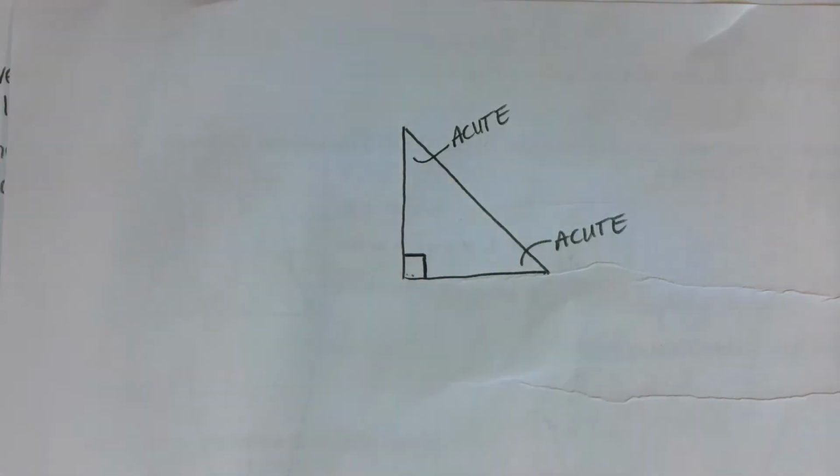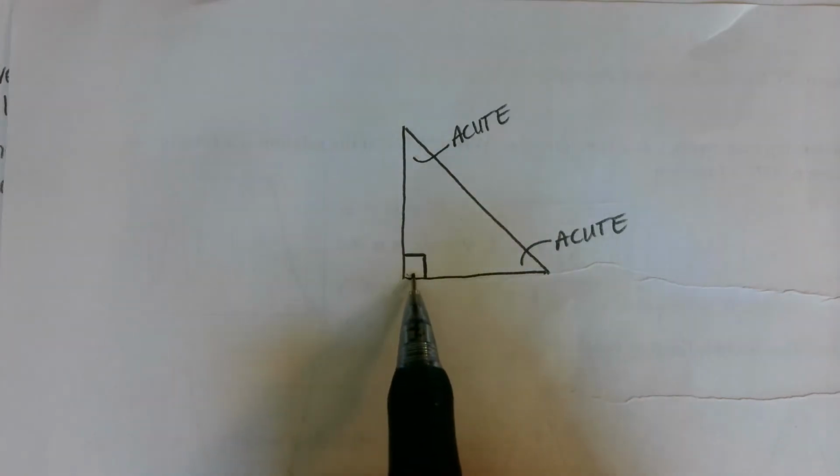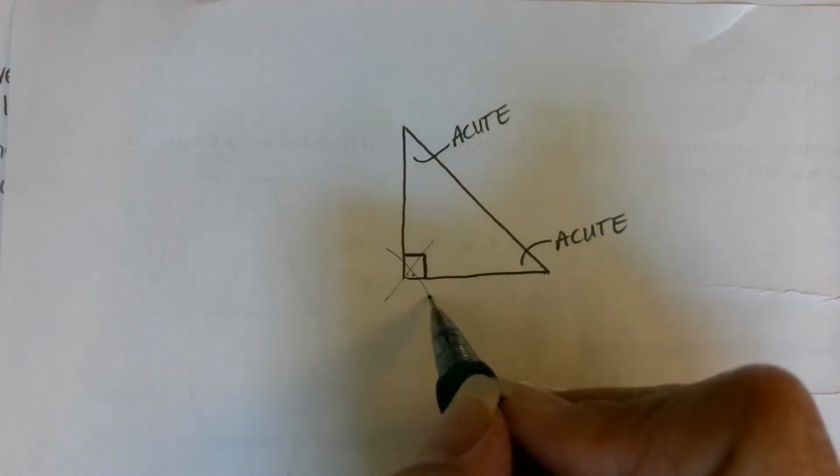When you guys are going to calculate sine, cosine, tangent, when you're finding those ratios, you have to stand at an acute angle. You will not ever stand at the 90-degree angle. You will not stand at the right angle. So make that clear. This is a big no-no, okay?